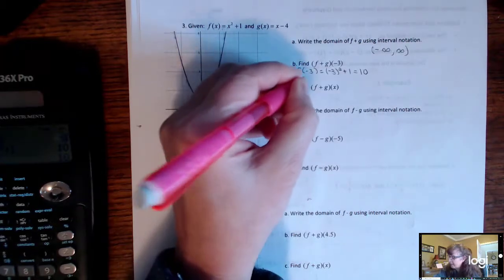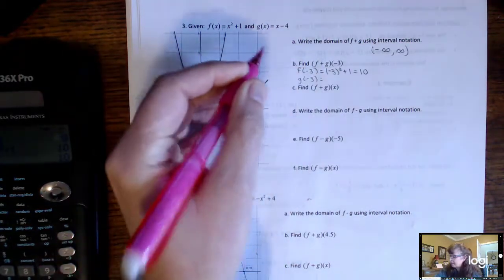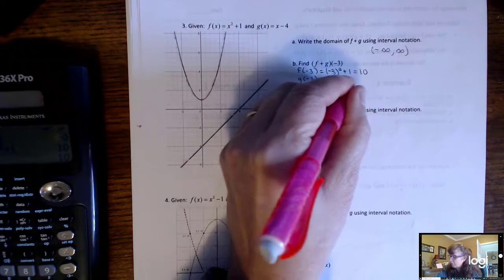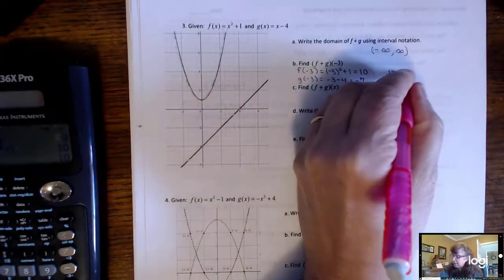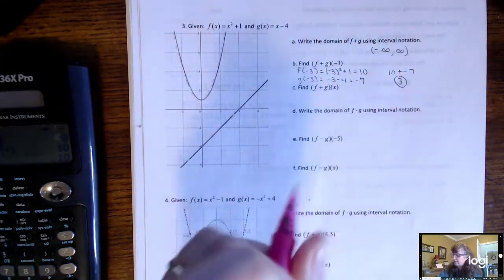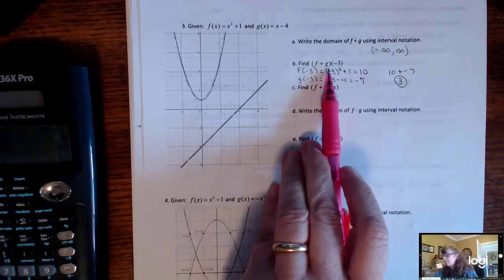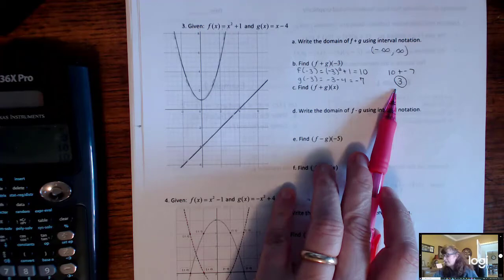And then g of negative 3 is going to give me negative 3 minus 4, which is a negative 7. And then we're supposed to add those together and get 3. So the evaluation of f plus g of negative 3 gives me 3.